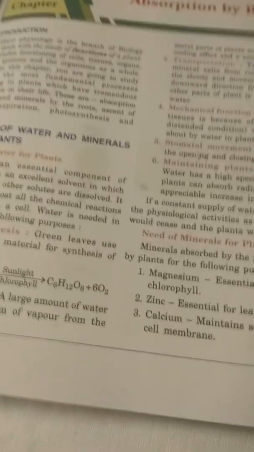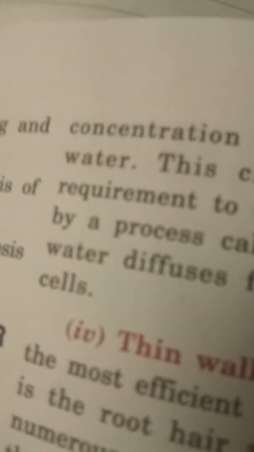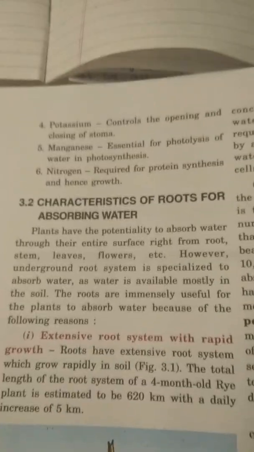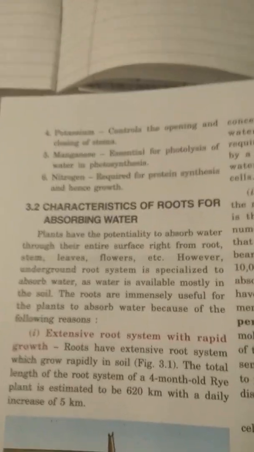For example, the mineral magnesium is essential for the formation of chlorophyll. The other mineral zinc is essential for leaf formation. Calcium helps to maintain the semi-permeability of the cell membrane. Potassium controls the opening and closing of stomata. Manganese is important for photolysis of water in photosynthesis.